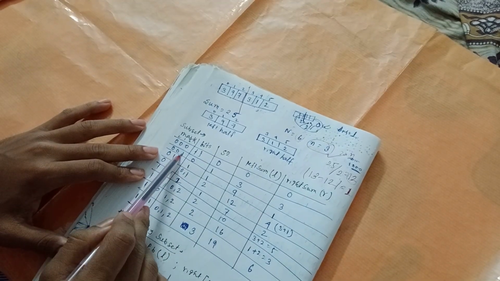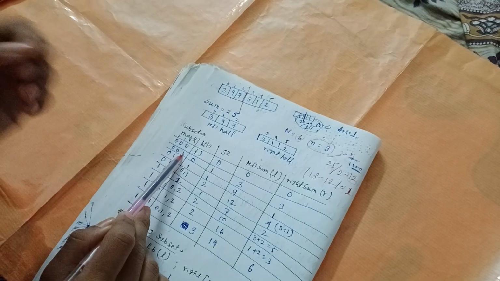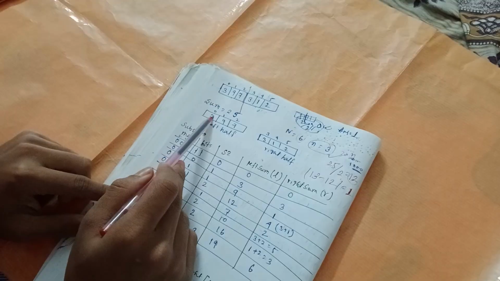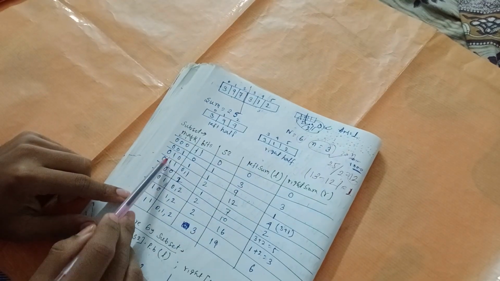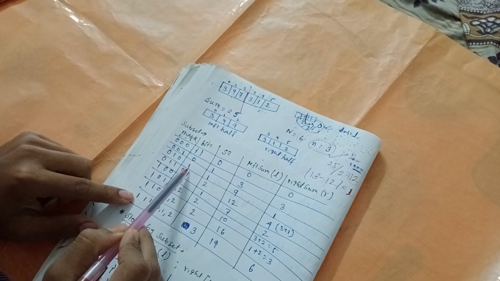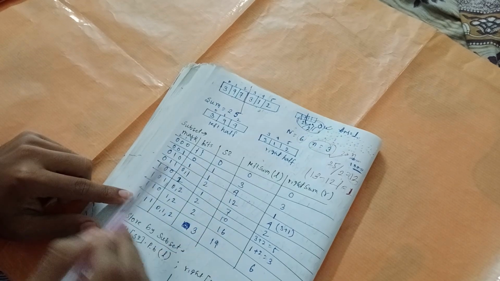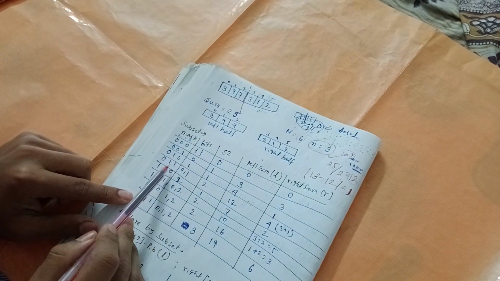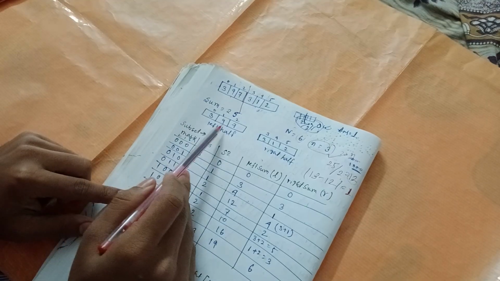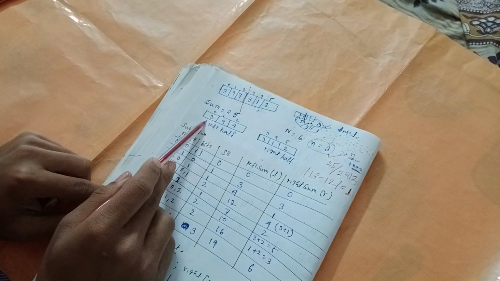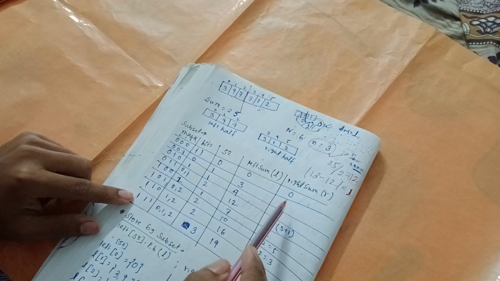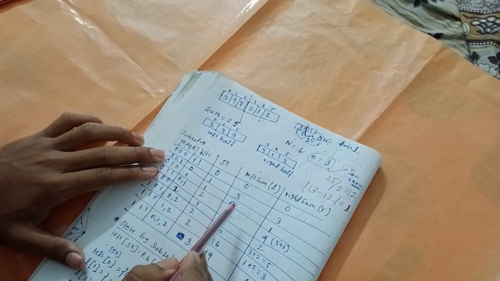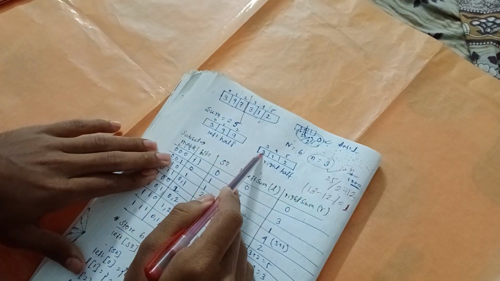If you have 1, you toggle the 0 index, so you get the 0 index value 3. If you have 1 at the 1 index, you get the value 9. If you have 1 1, then the 0 and 1 indices are picked, so 9 plus 3 is 12. Then write the sum also.